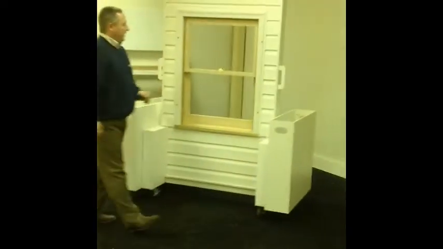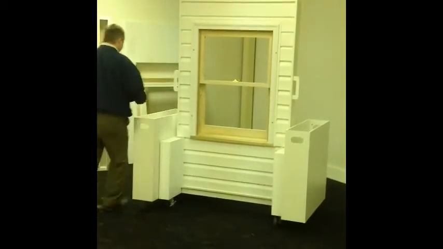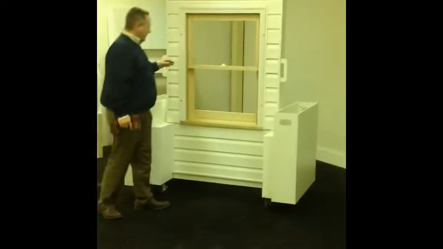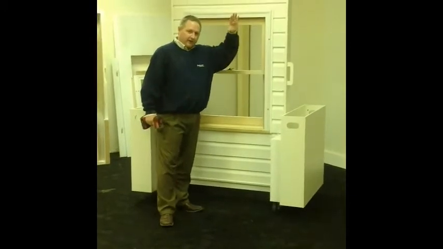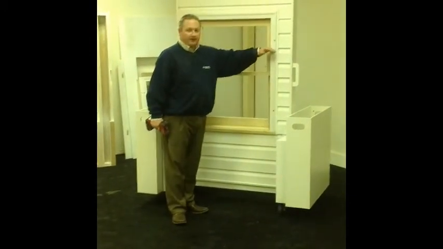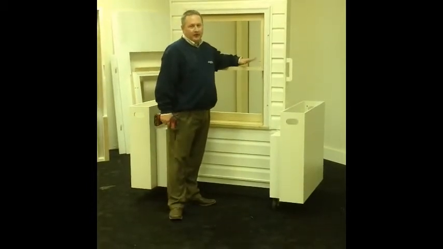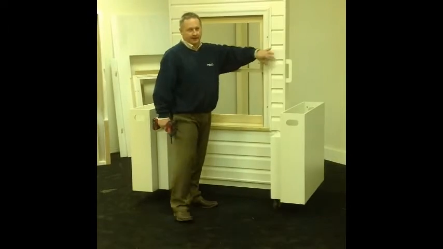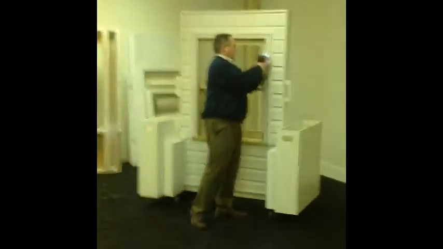Now, how many of you want to see it with the flat trim? All right. So one thing to keep in mind is in order to get this wall off, you've got to take the trim off, right? And you actually got to take this window out to get this wall off. Okay, makes sense? So we're going to do this again. We're just going to undress it.